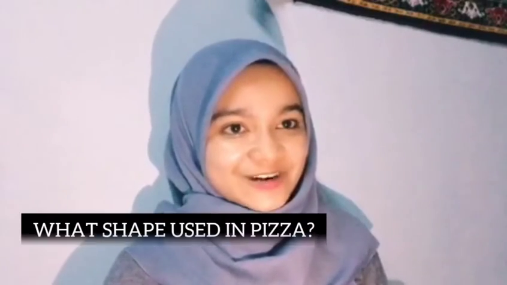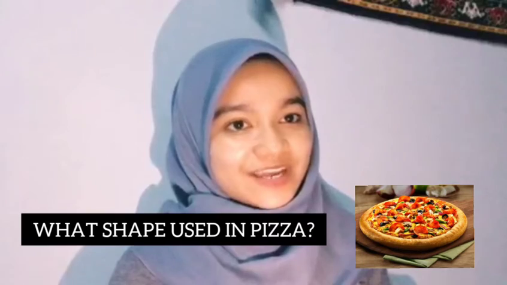Pizzas are mostly round, but you can find them in circles, triangles, and just about any shape you can think of. We wanted to explore the circular shape of the pizza, and we took as an example the deep dish pizza, which is one of Chicago's pizzas.